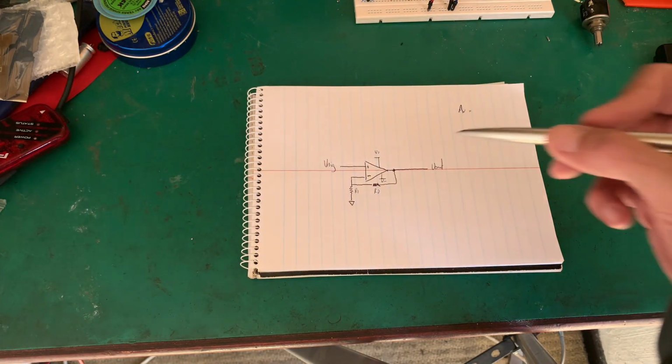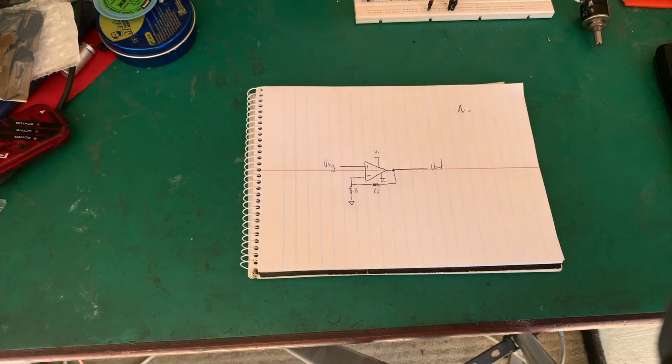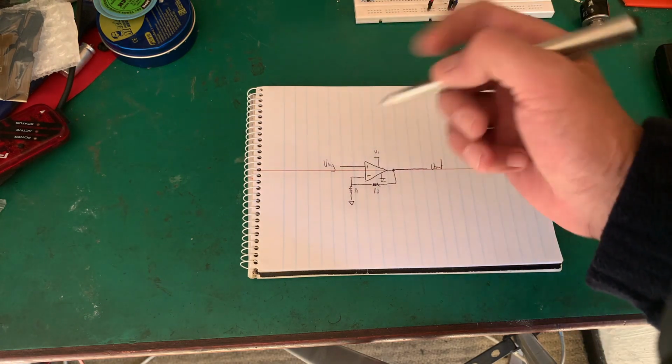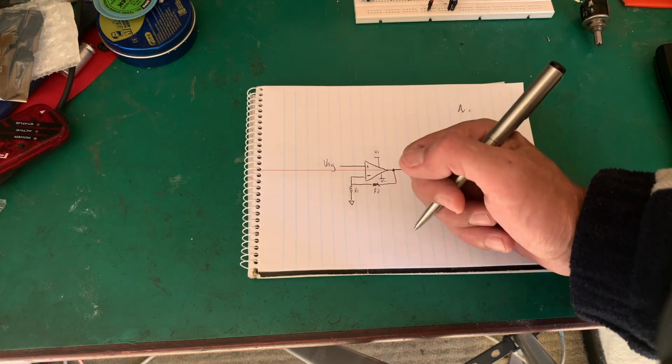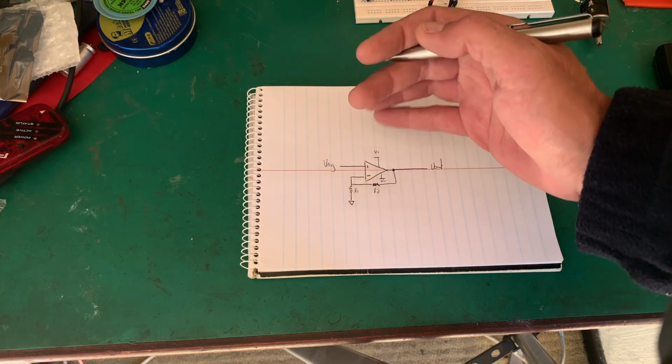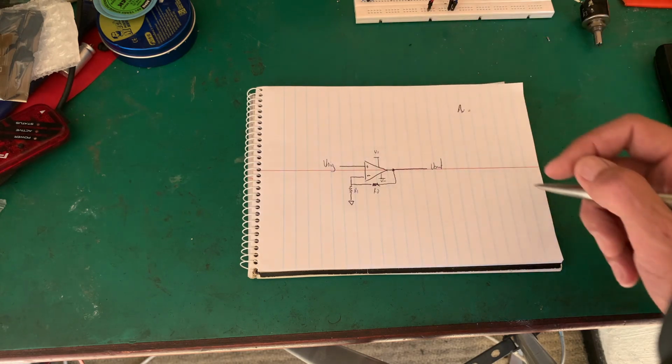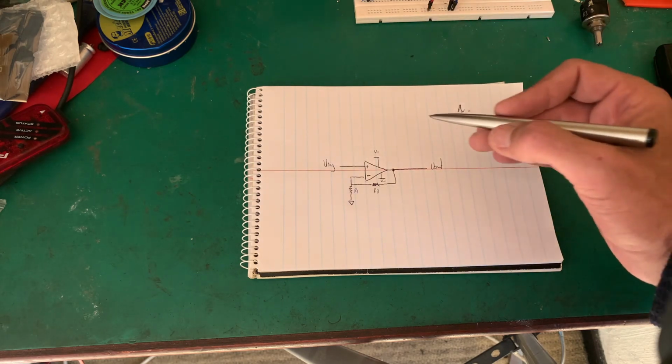Well, our signal's now coming in on the non-inverting input. Just a word about the previous circuit. We said that was an inverting amplifier. In other words, the output is 180 degrees out of phase with the input. Remember the phase thing we talked about.